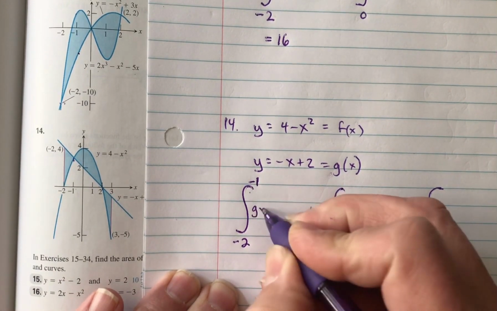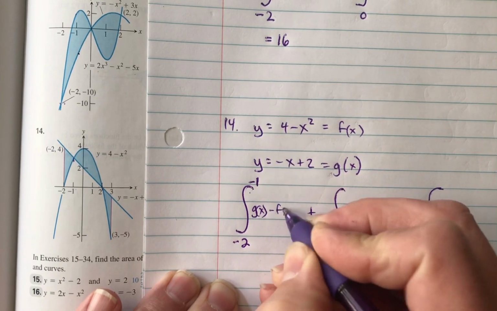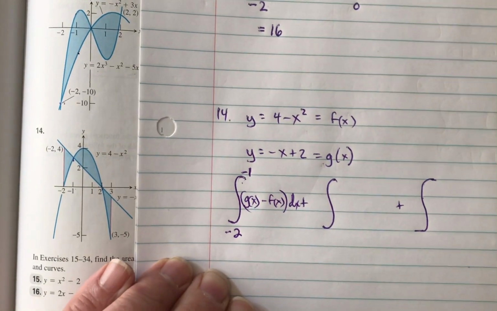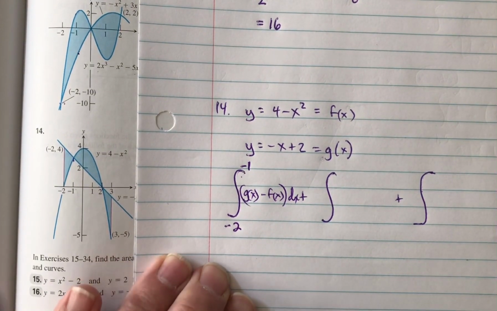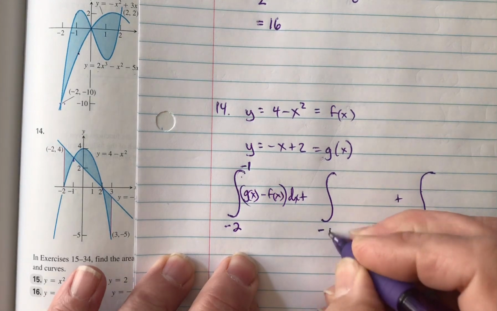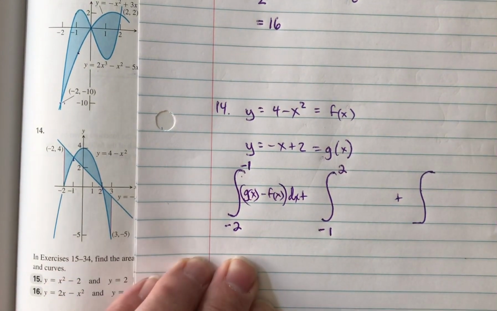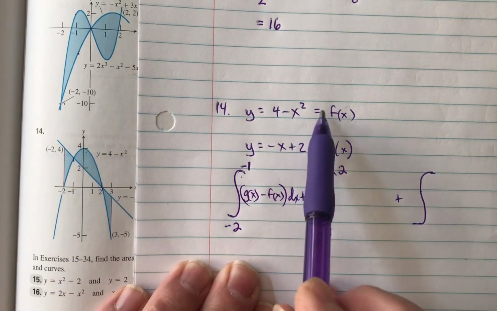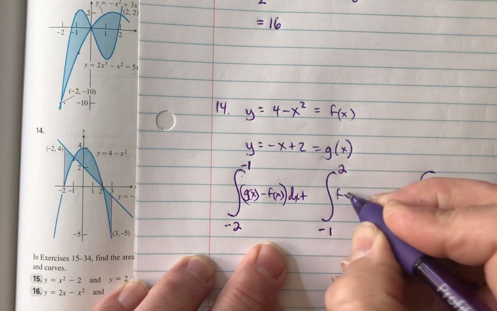So that would be g of x minus f of x. And then for the second integral, when we integrate from negative 1 to 2, we are going to have the upper function be f of x.